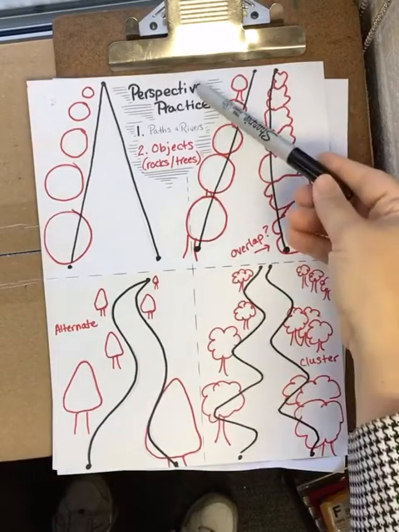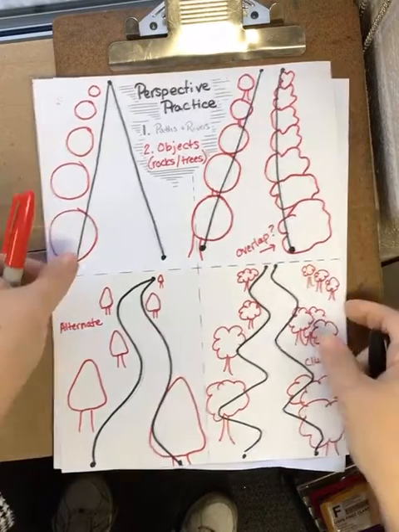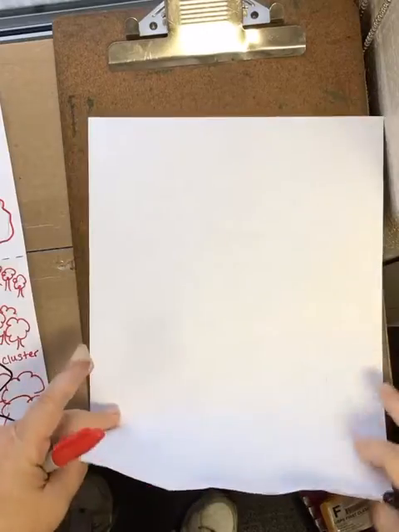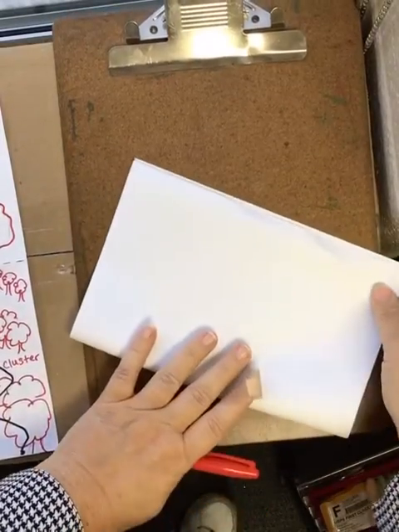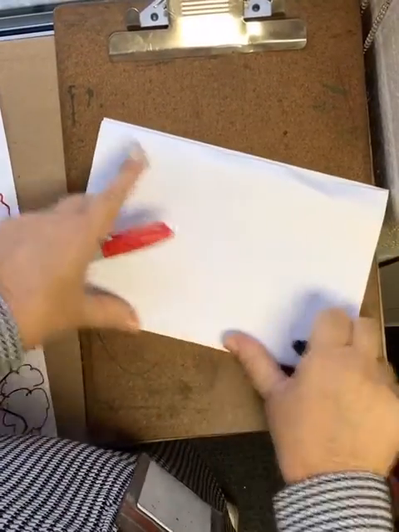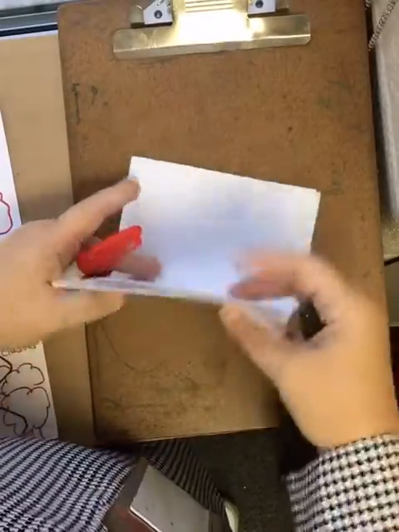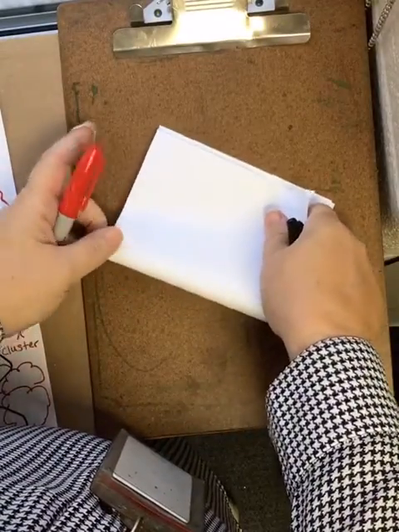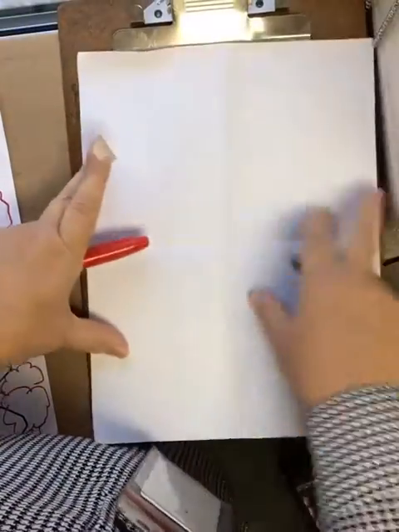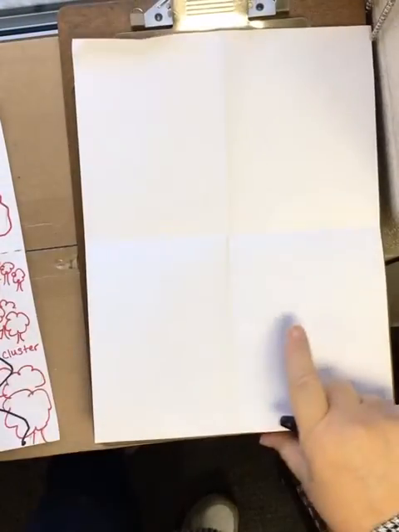Okay, we're going to go ahead and do some perspective practice. Fold your paper into fourths, which means fold it 2 times. 1 and 2. When you open it back up, you should have 1, 2, 3, 4 sections we're going to practice in.